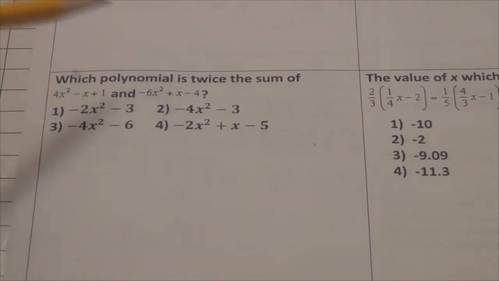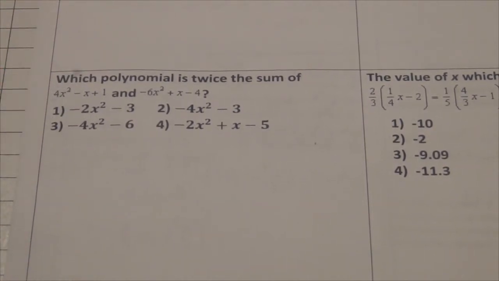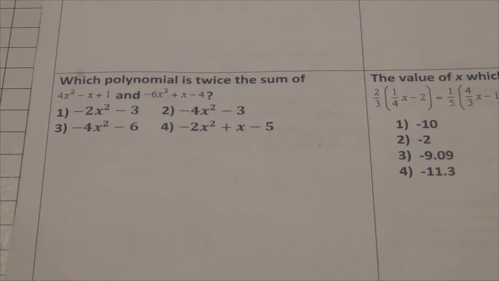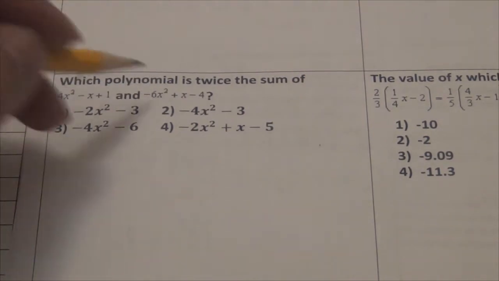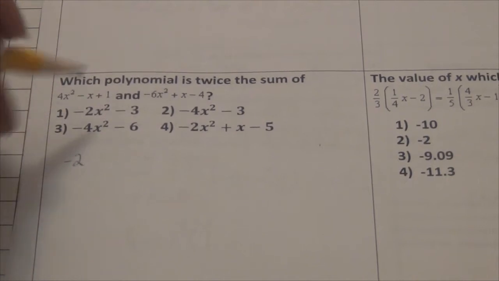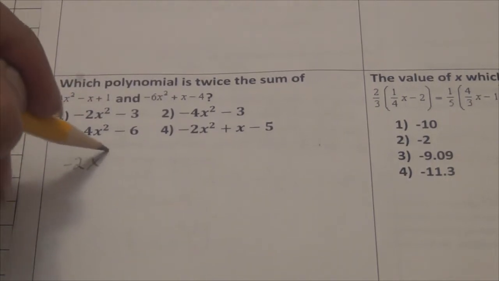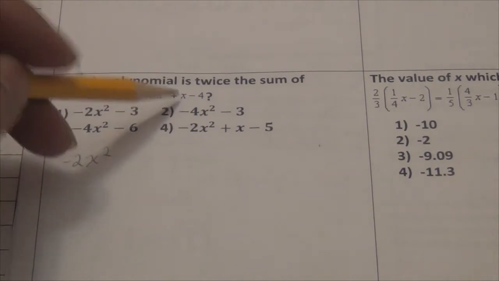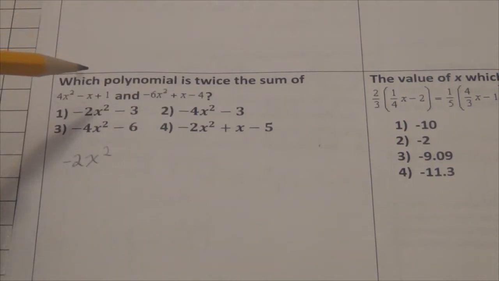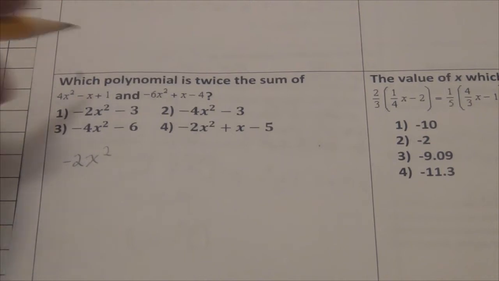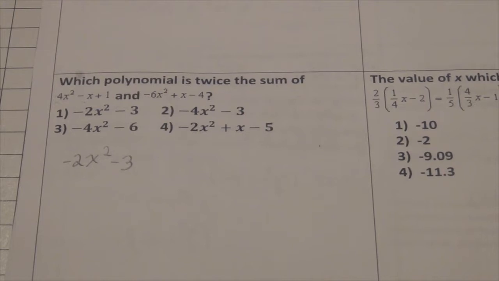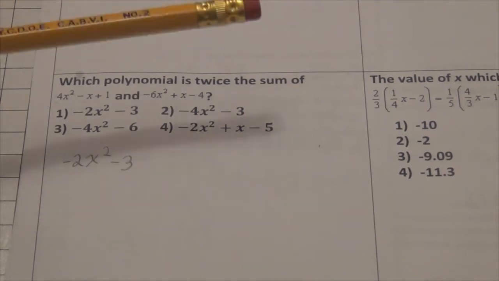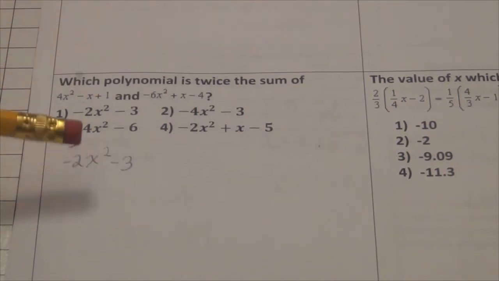Which polynomial is twice the sum of these numbers right here? Alright, first I will have to add them up. So let's add like terms. 4x squared plus negative 6x squared is 4 minus 6, which is negative 2x squared. And then negative x plus x is 0. And then 1 minus 4 is negative 3. Okay? So now, which polynomial is twice this sum?